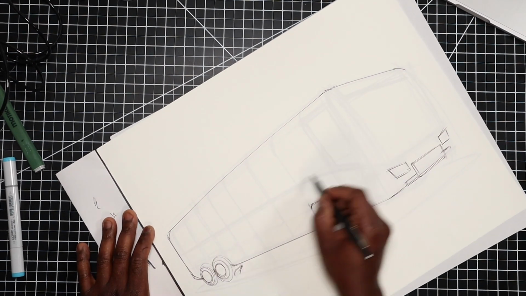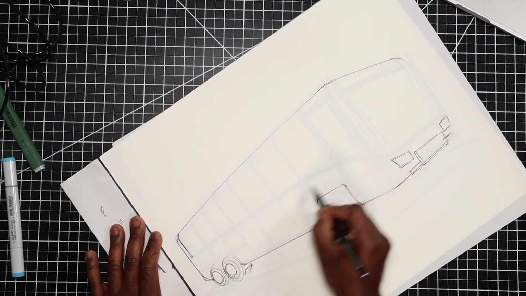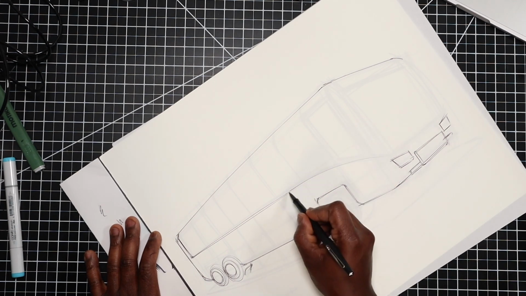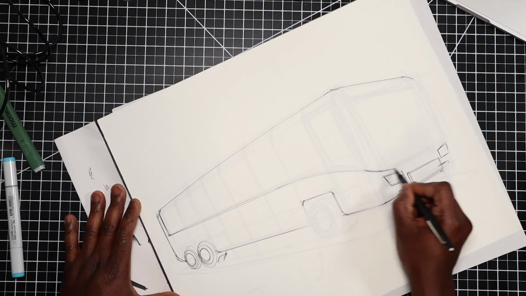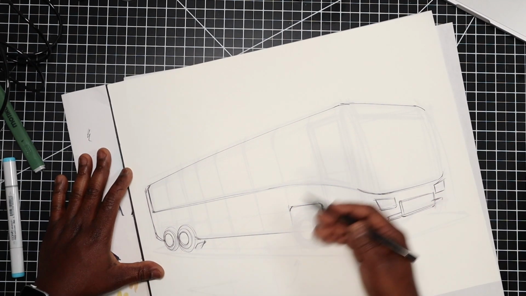Okay, and then here on the side, I'm gonna leave a little sliver on the back here, and on the side, just drawing our nice body line that sweeps down like so and wraps this curved front edge of the bus like so.